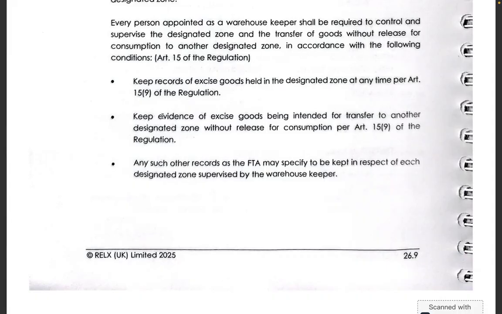So first thing was a record of the excise goods. Second, keep evidence of excise goods being intended for transfer to another designated zone without release for consumption as per Article 15, clause 9 of the regulation.